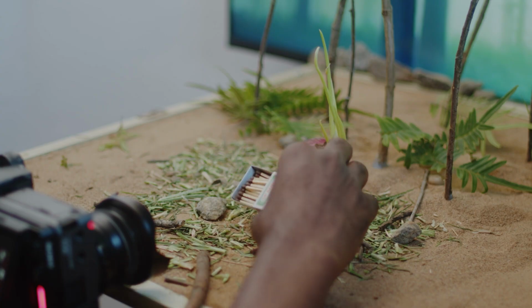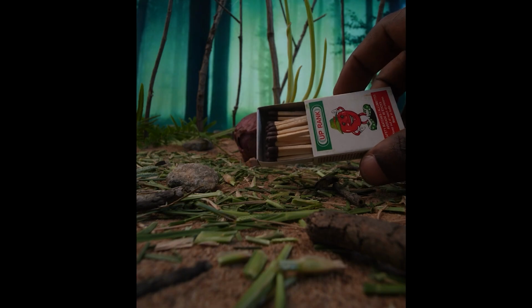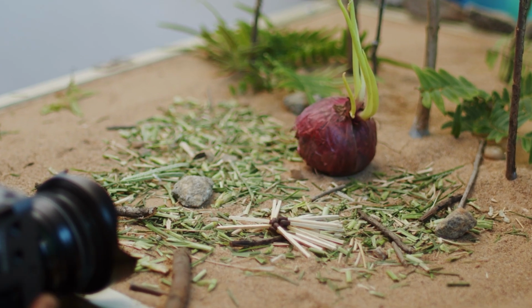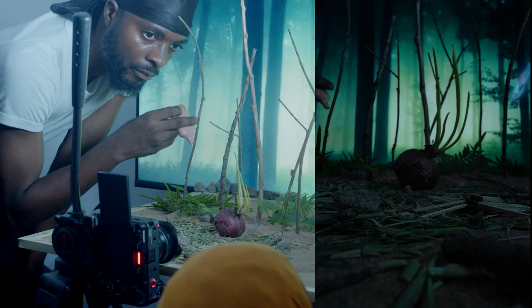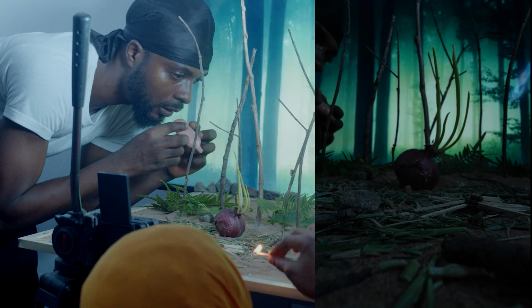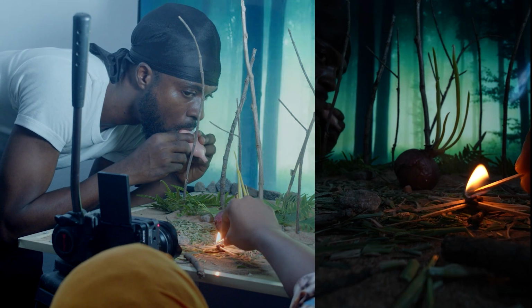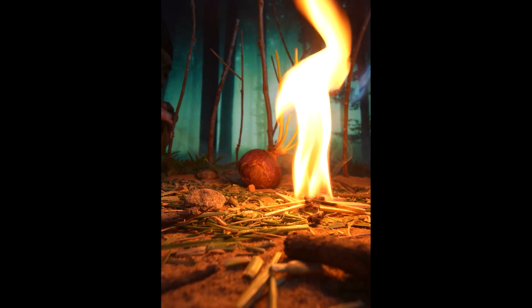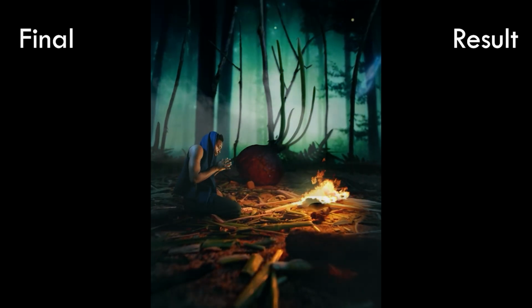Yeah, perfect that way. Now I want to create a fireplace, like firewood. So you see, now I have a fireplace and we are ready to go. Fire effect and smoke. Let's go. Now the final result comes.